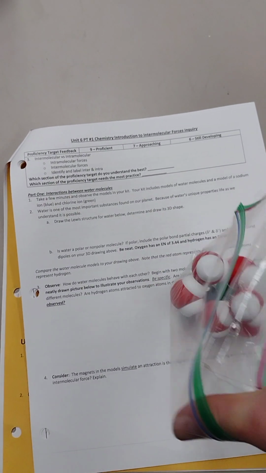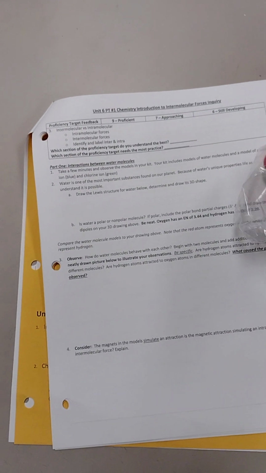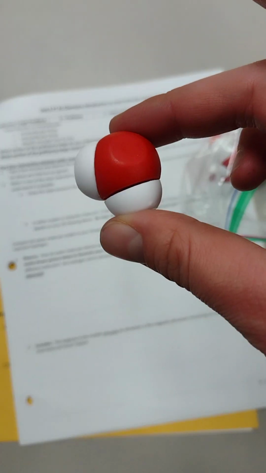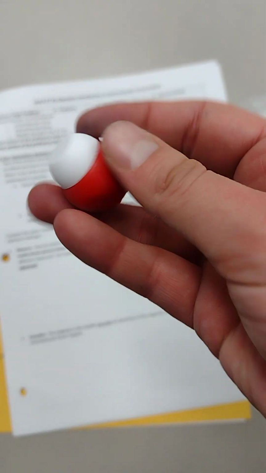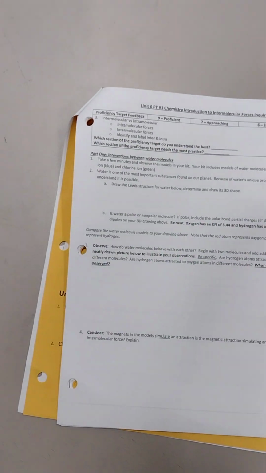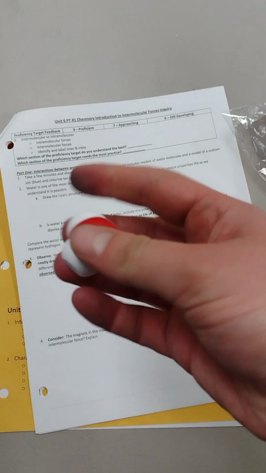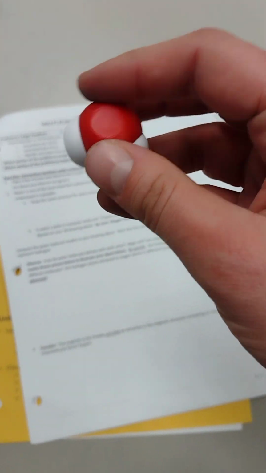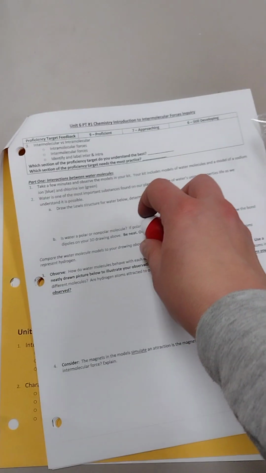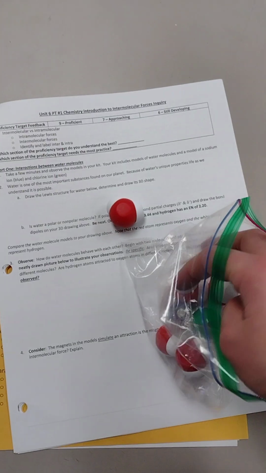In this baggie, let me open it. You will have a couple of waters. This is a magnetic water molecule. The red represents the oxygen and the whites represent the hydrogen. You'll have a couple of those in this bag.